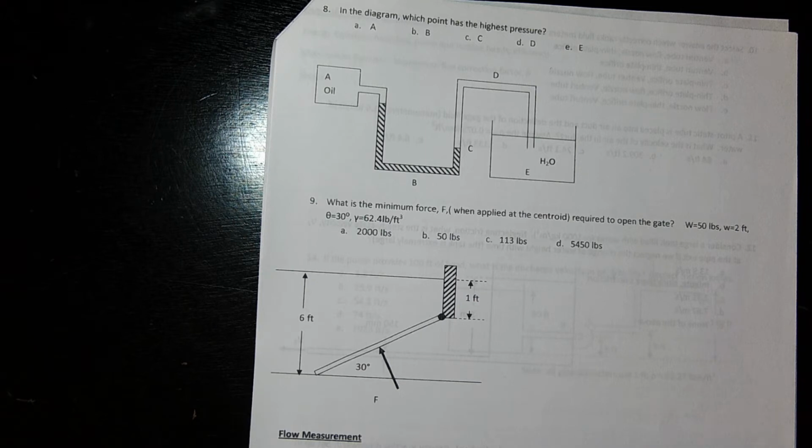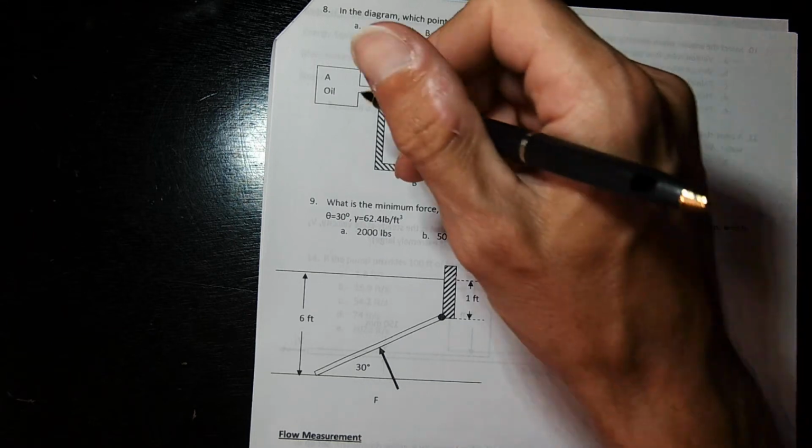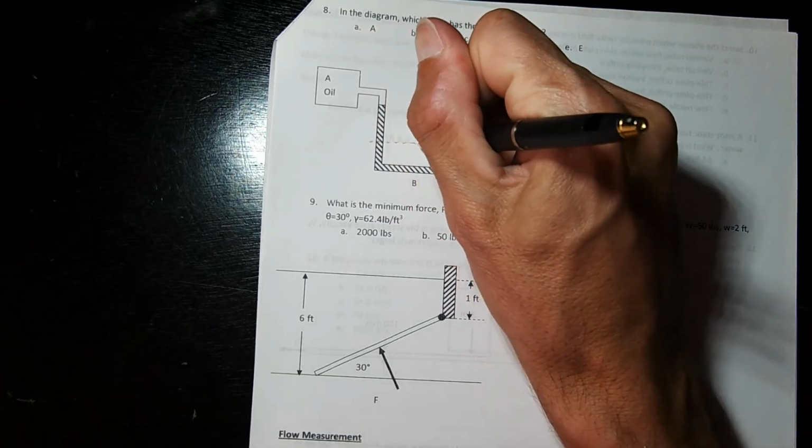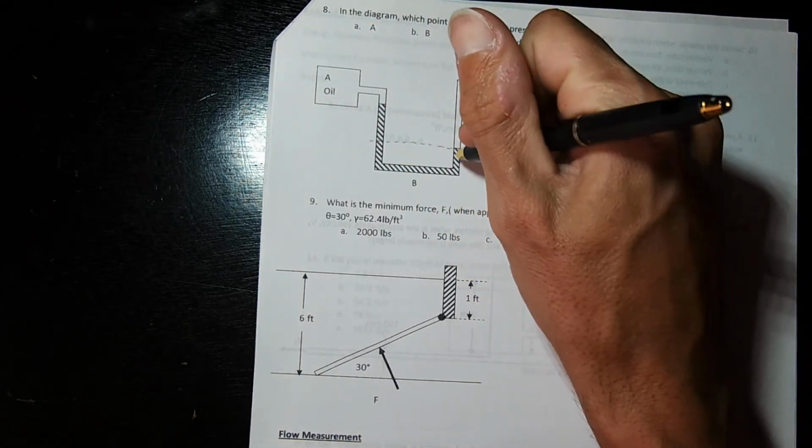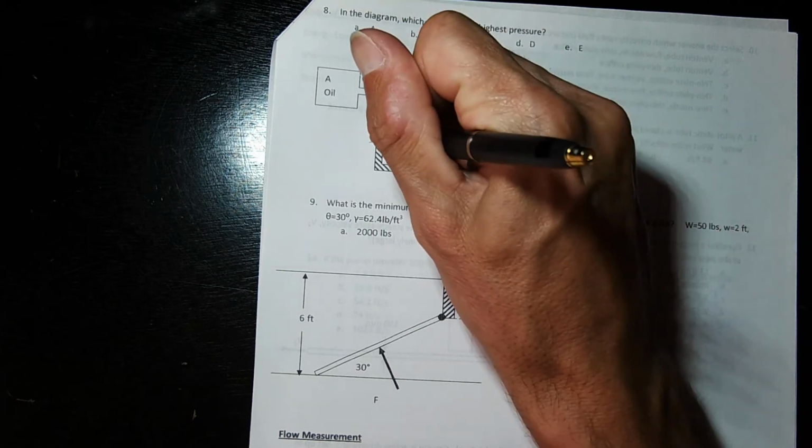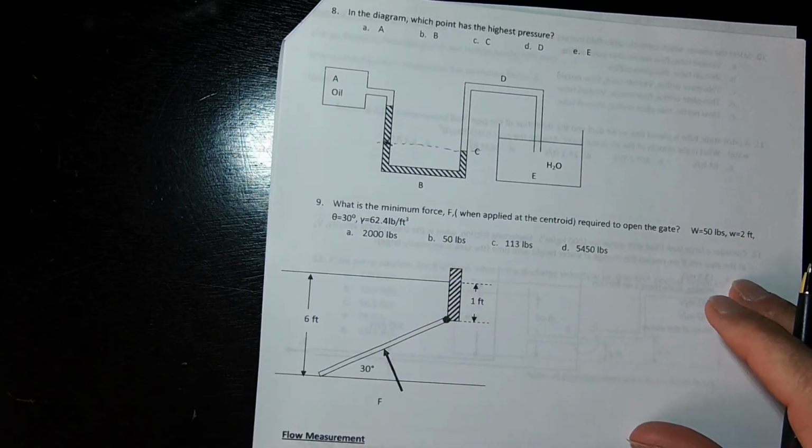Okay, so let's see over here. This is a fast way to do it, or you can do all the equations over here, but I think the fastest way to do it is to select one level point. So basically the pressure at this point should be the same as the pressure at this point.